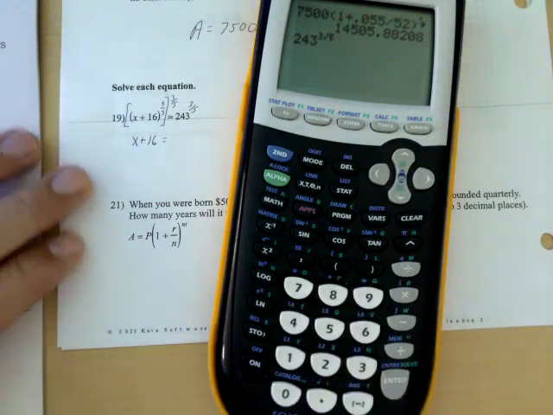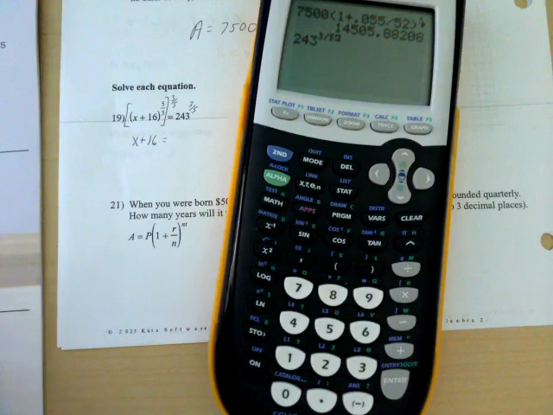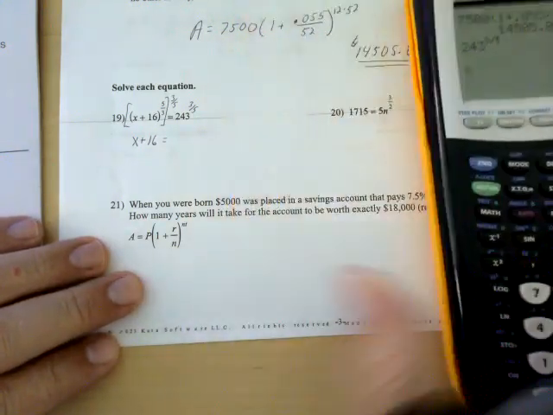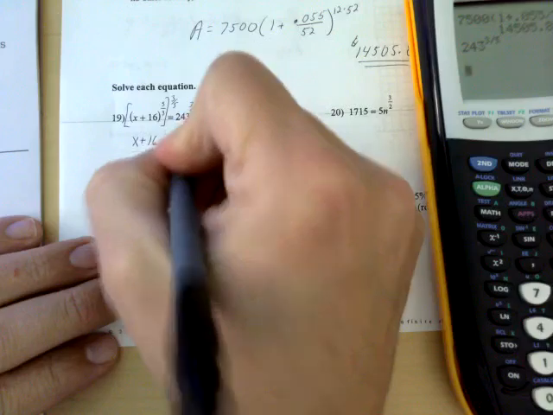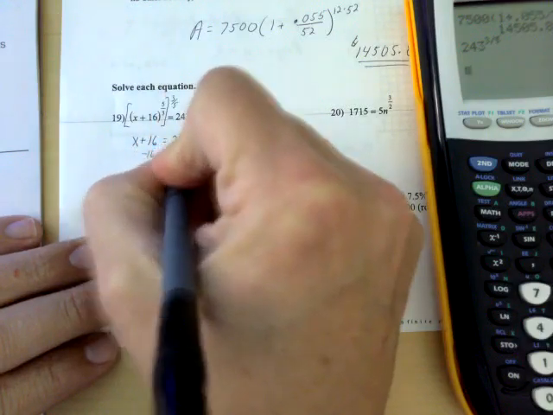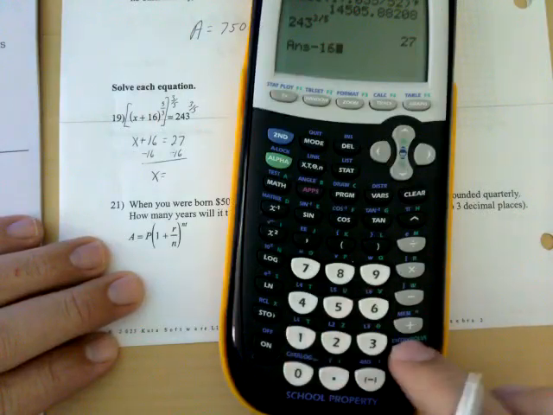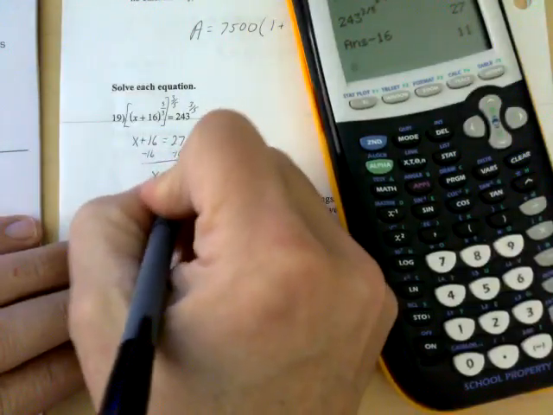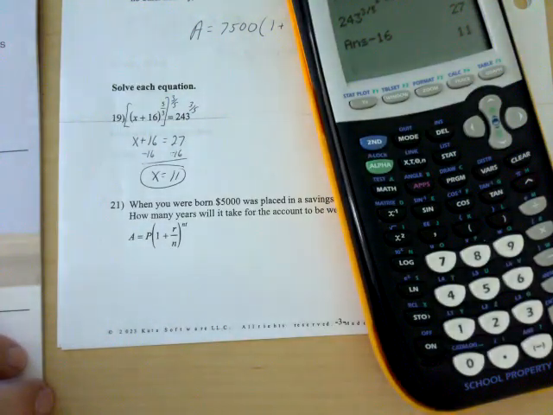Okay, so I know it's going to be x plus 16 equals whatever 243 raised to the 3/5. Okay, and make sure you actually raise it. You can't divide. Okay, so I need you to understand what we're doing here. And the calculator tells us it's a 27. And now it's easy to solve for x. I just take 27 minus 16. It's going to be an 11. And there it is. Okay?